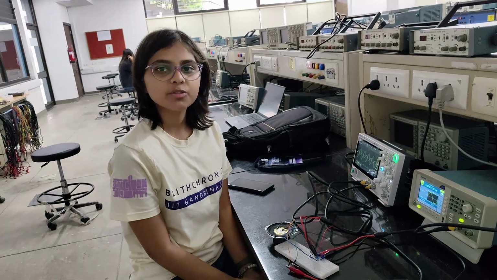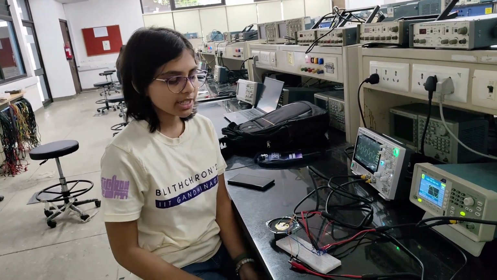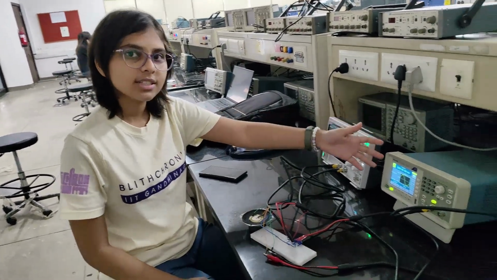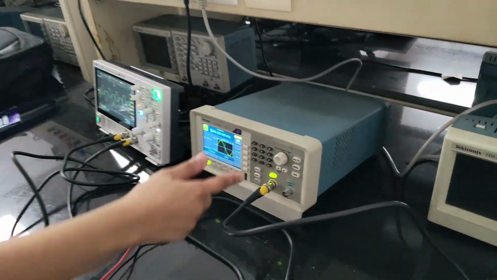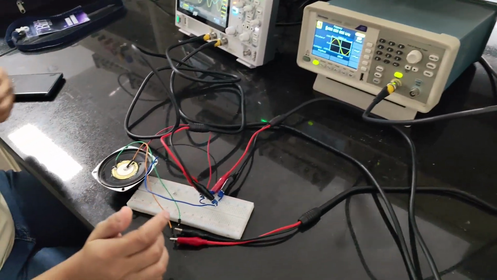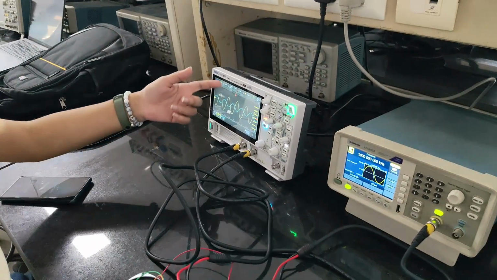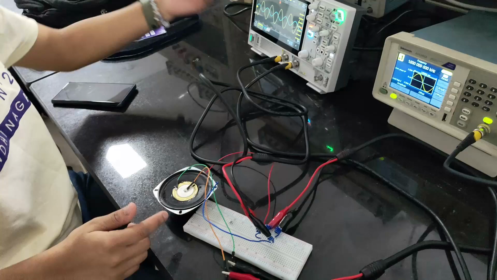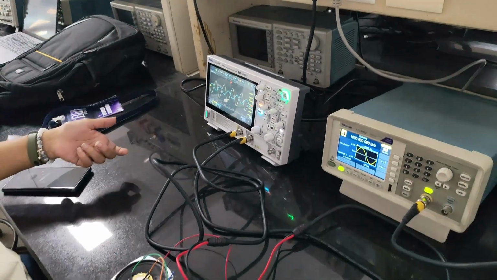Vani, and I'm explaining the first part of our assignment, which is the piezoelectric speaker. This is a signal generator through which we have given a signal to the speaker and the oscilloscope through a breadboard, and we have taken the output from the speaker to the oscilloscope directly.